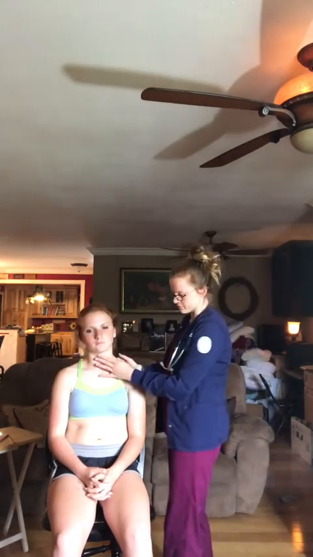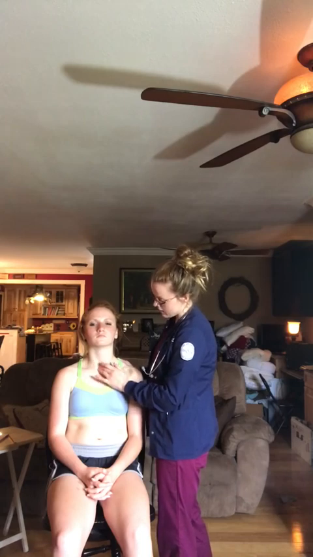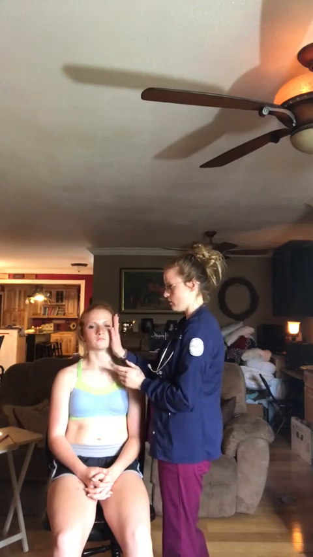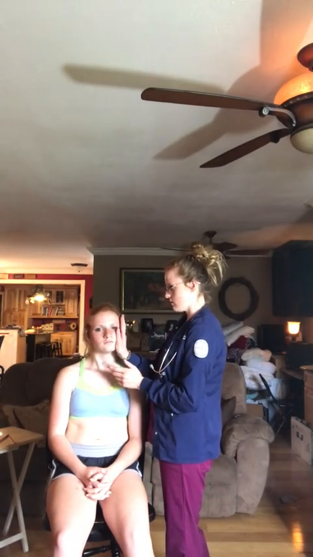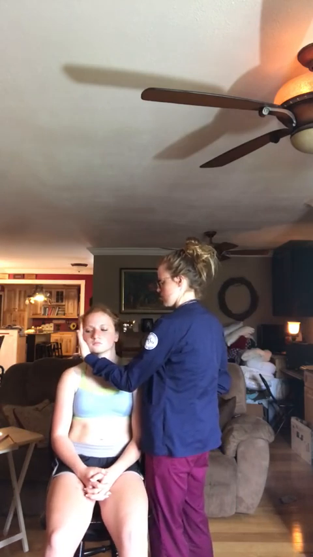Alright. I'm also going to be palpating her trachea, which is to see if it's deviated, and it's not. It appears midline. And I'm going to test the strength of her face and the range of motion of her neck. So if you can push against my hand, turn. And push the other way against my hand, turn.